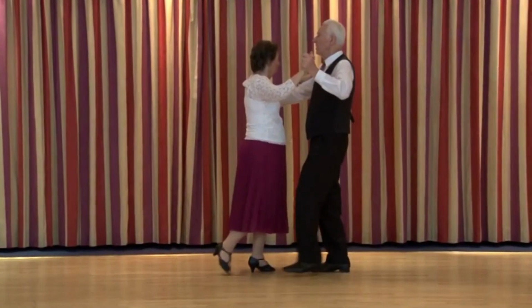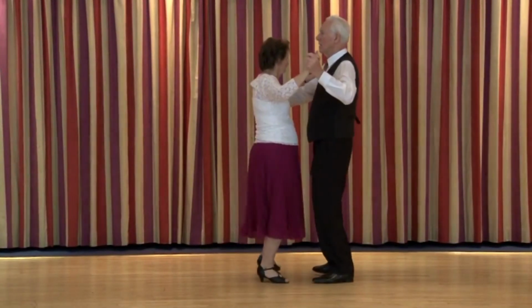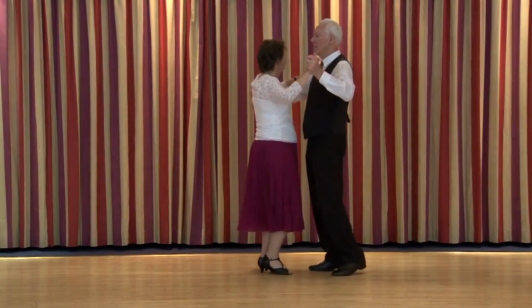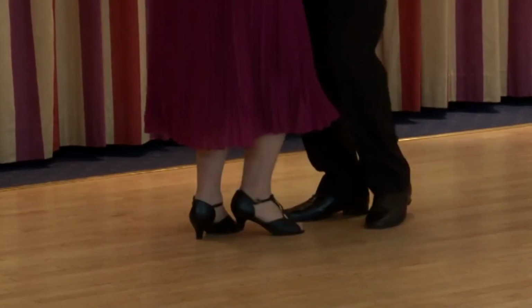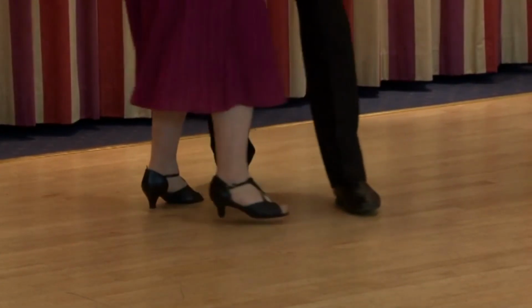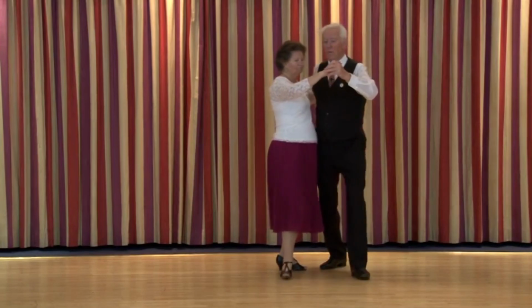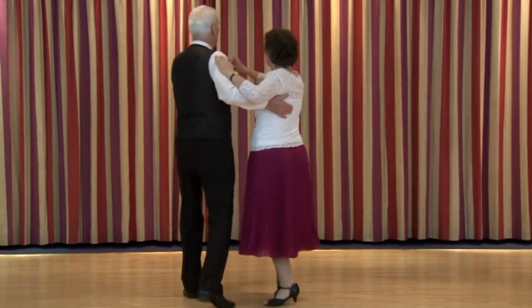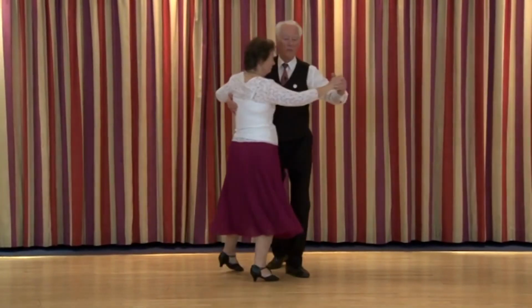The points, point, point, point, point, side, close, point, point, point, point, side, close. And again. Finishing loose promenade, and we do 2 walks and a fall away, close without weight. 2 walks and a fall away, close without weight.